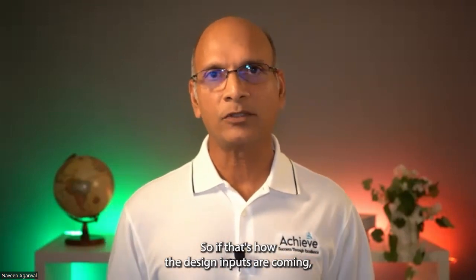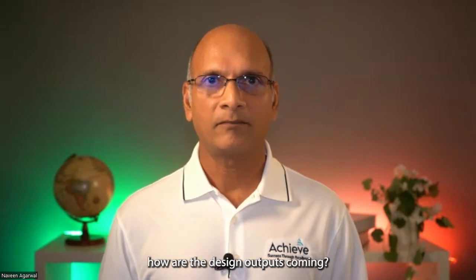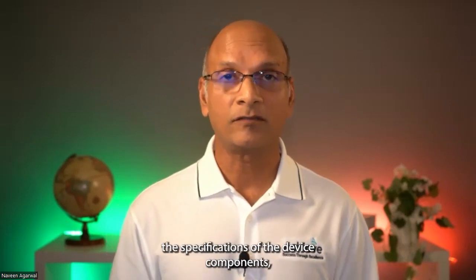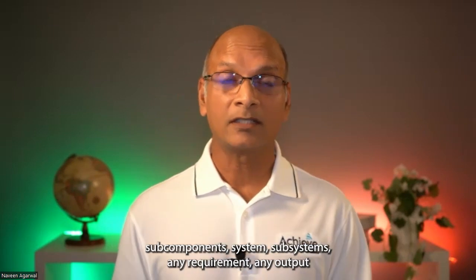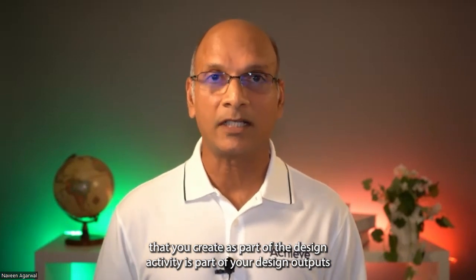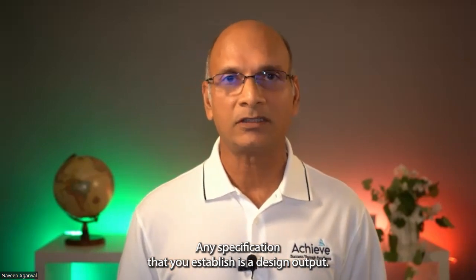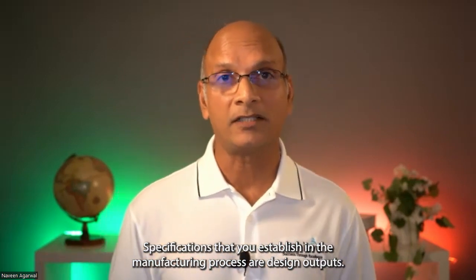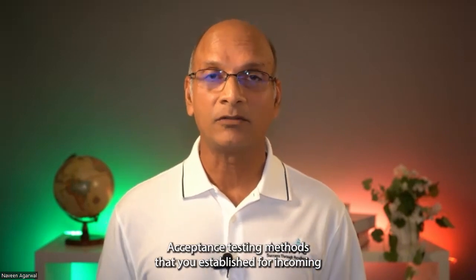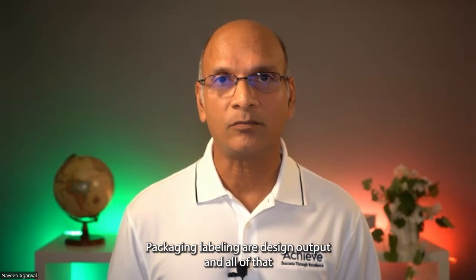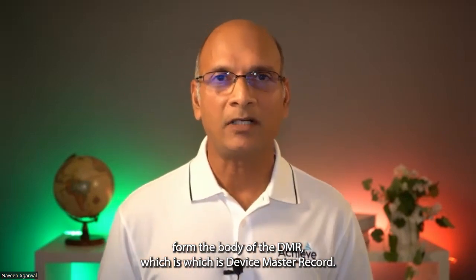So if that's how the design inputs are coming, how are the design outputs coming? Right? What are design outputs? By definition, design output is the result of your design activities. It includes the device itself, the specifications of the device, components, subcomponents, systems, subsystems, any requirement, any output that you create as part of the design activity is part of your design outputs, right? Any specification that you establish is a design output. A drawing is a design output. Specifications that you establish in the manufacturing process are design outputs. Acceptance testing methods that you establish for incoming parts, incoming raw materials, those are part of design outputs. Packaging, labeling are design output. And all of that form the body of the DMR, which is device master record.